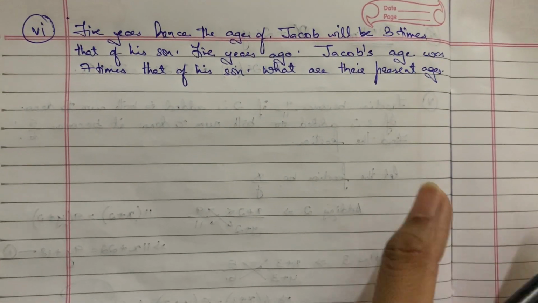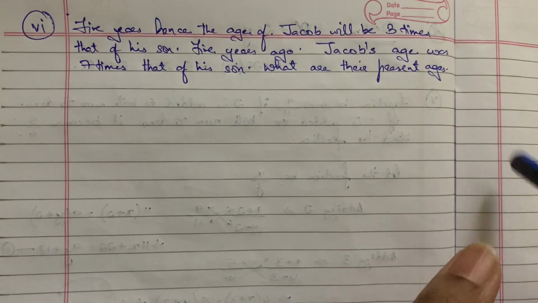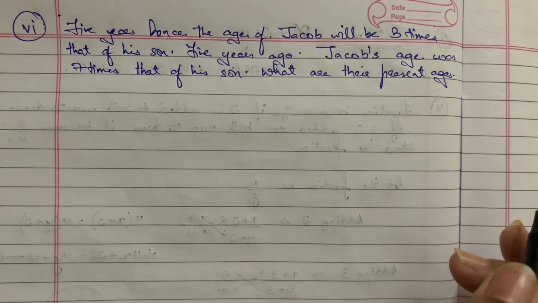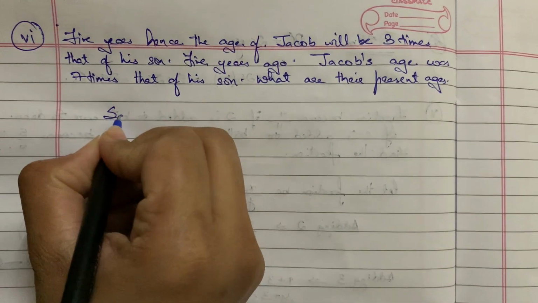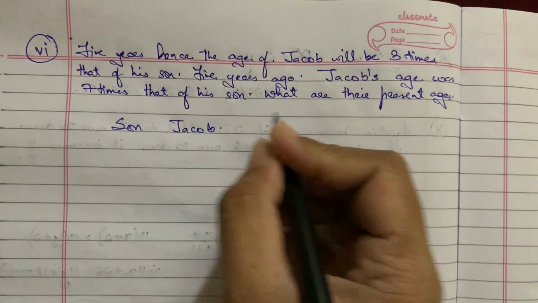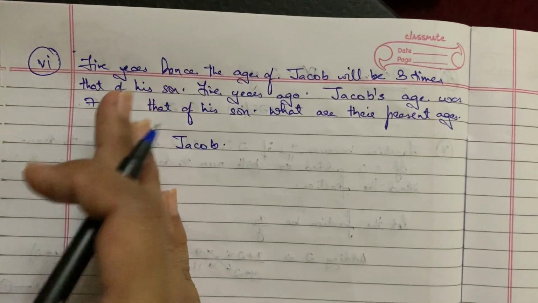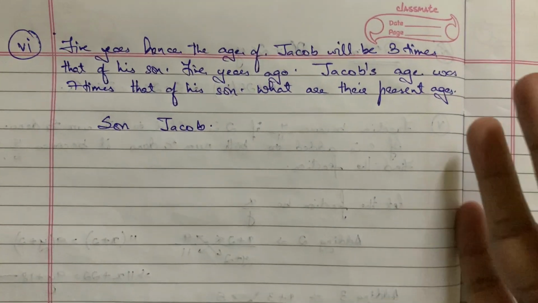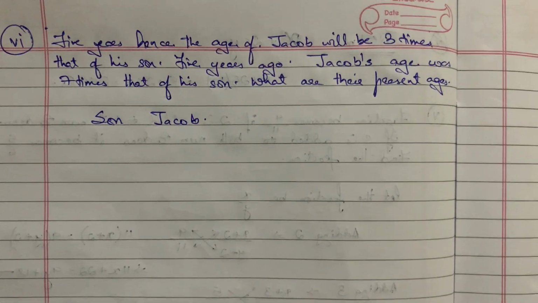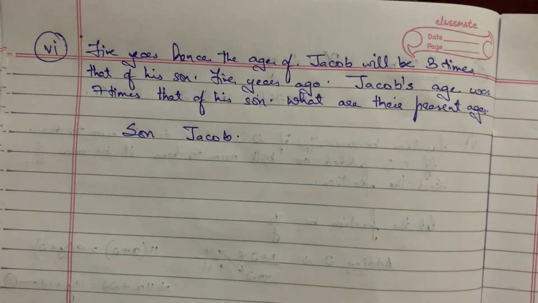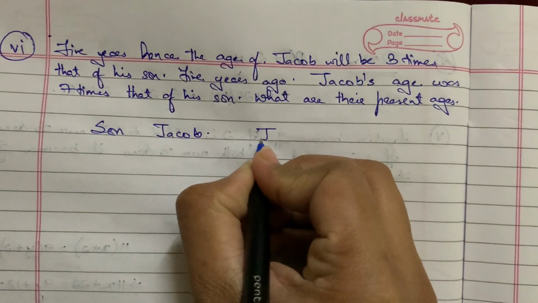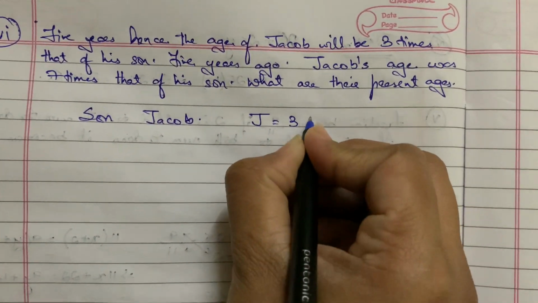Now, moving to the last question of the exercise, it says that 5 years hence, the age of Jacob will be 3 times that of his son. There are two people involved here: the son and Jacob. I do not know what the current ages are. They said 5 years hence. Hence means ahead in the future. They are going to have ages such that Jacob's age will be 3 times his son's age.